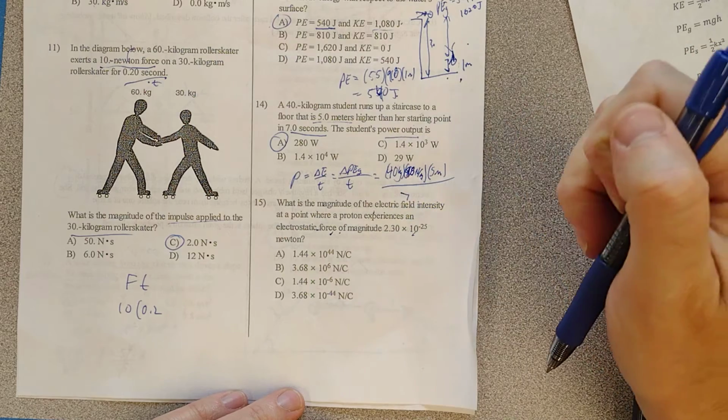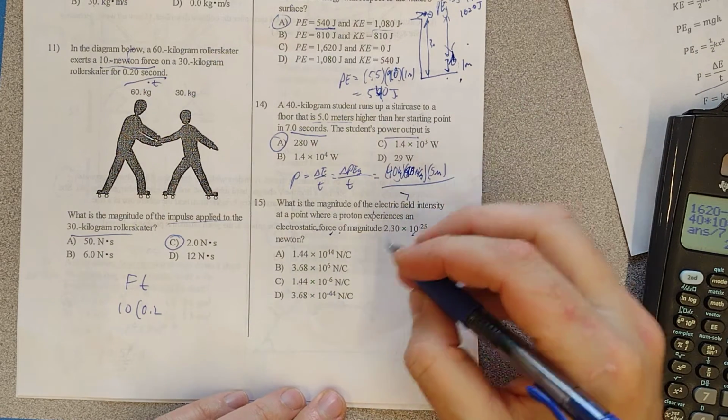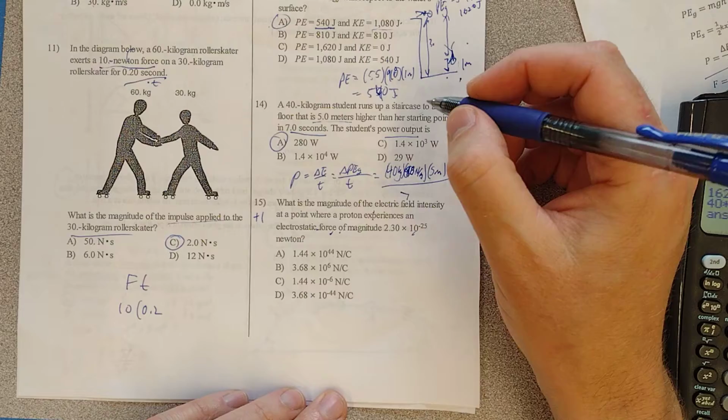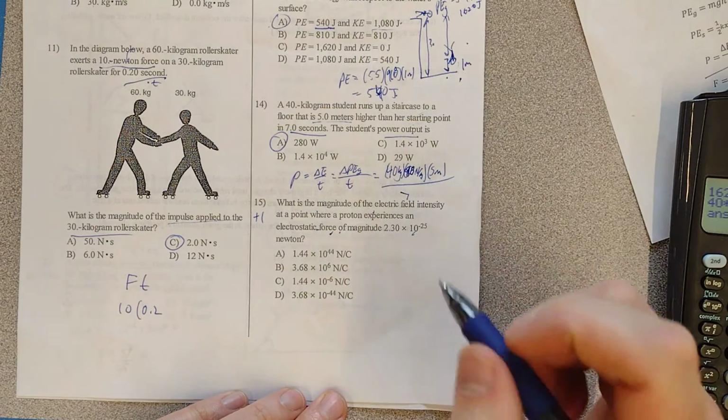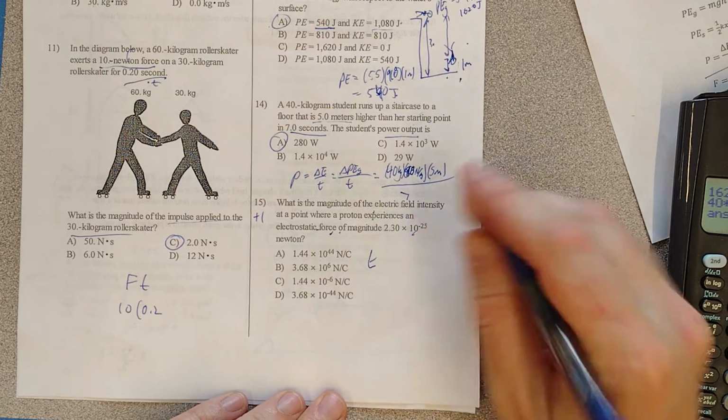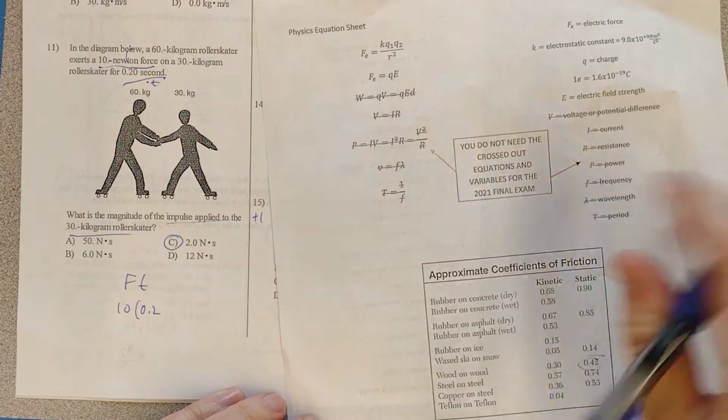What is the magnitude of electric field intensity at a point where a proton experiences an electrostatic force of magnitude 2.3 times 10 to the 25th newtons? All right, so this one I gave a point for. This one and one of the friction ones, I gave everybody the point. Electric field. Go to the back here.